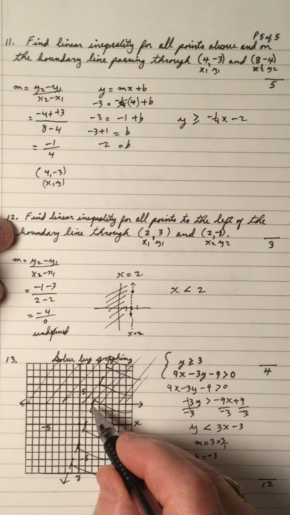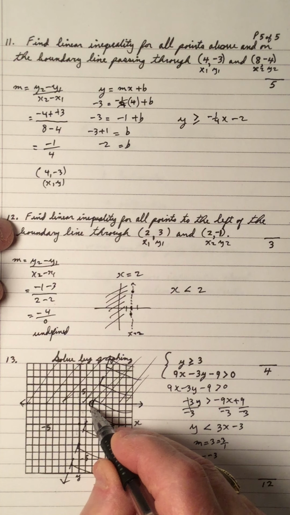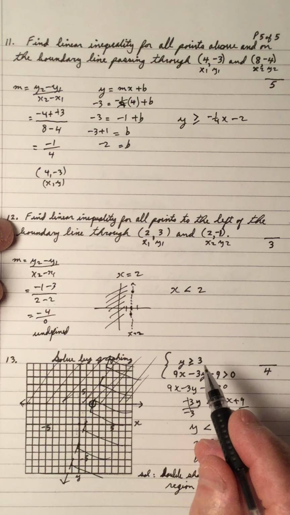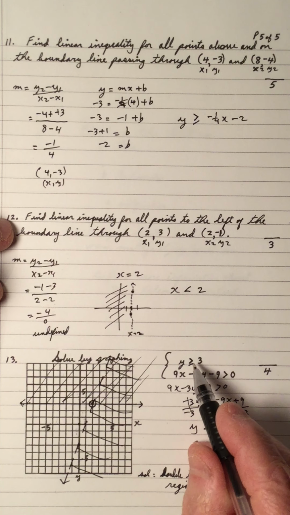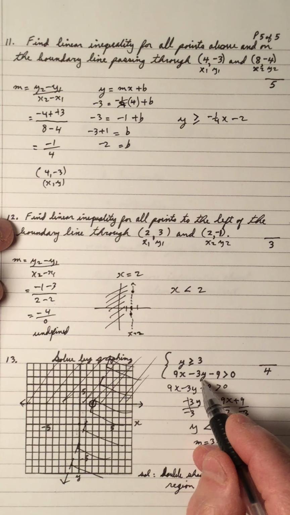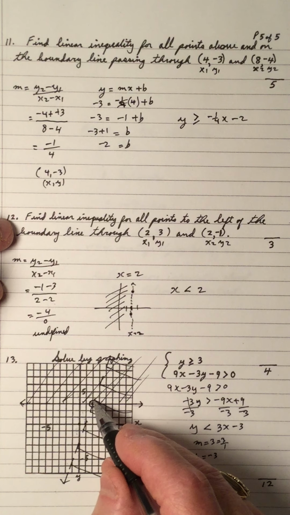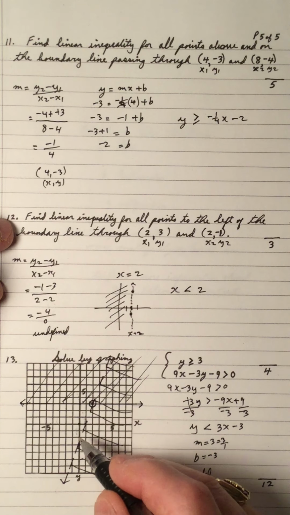And the double shaded region, remember this point is not on both lines. This point will satisfy this inequality, but it won't satisfy this one because it's on this line, but we can't have it on that one because the boundary line is broken.